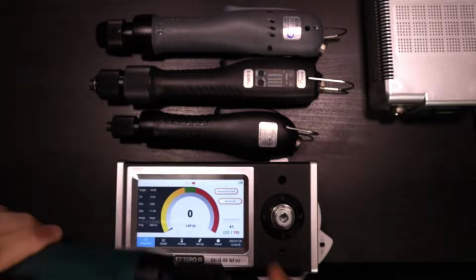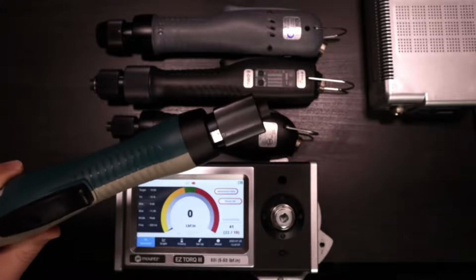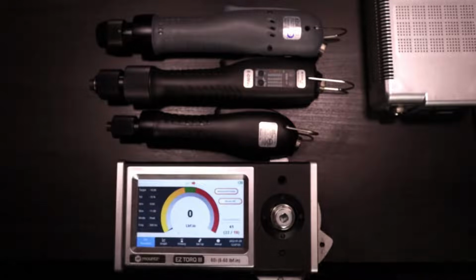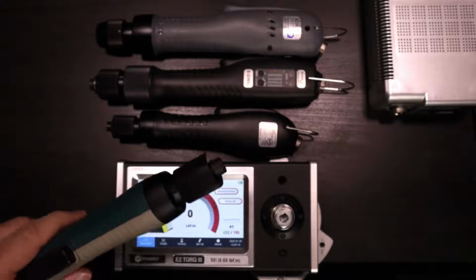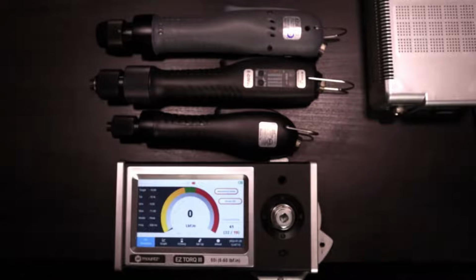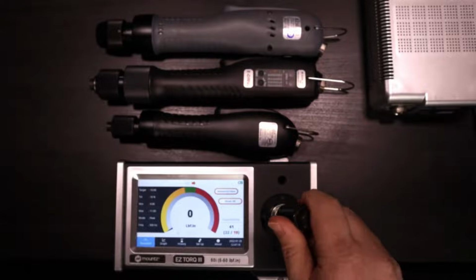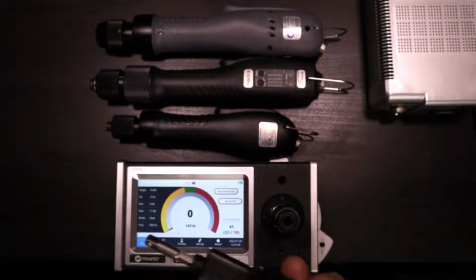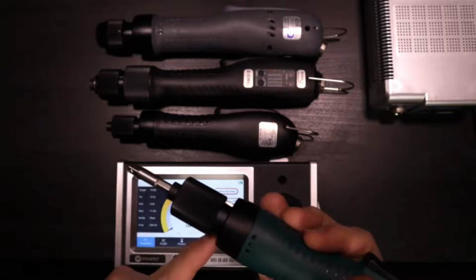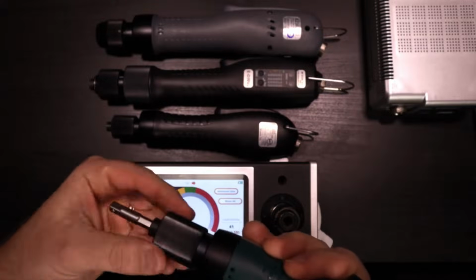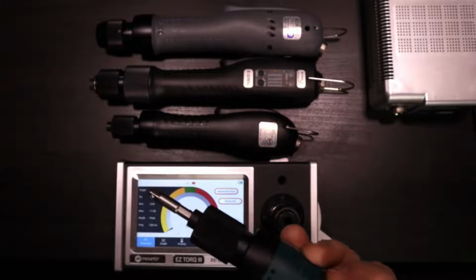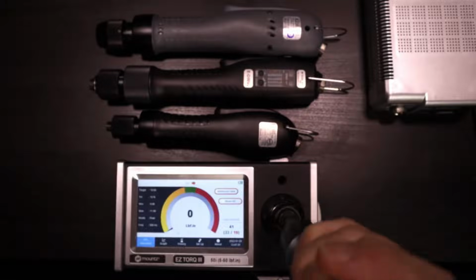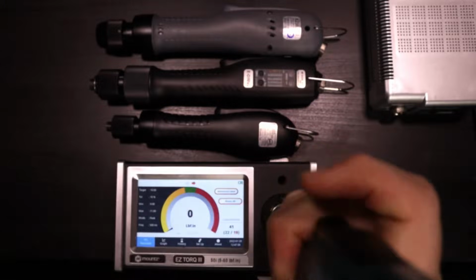So let's say, for example, we want to take our direct plug-in tool and set this at around 8 inch-pounds or so. We can go ahead and do that. Let's go ahead and use our rundown adapter. We'll pop that into the analyzer and then use our bit in the tool. And again, as we make adjustments to the cone of the tool, this is going to allow us to change and set the torque value. So let's go ahead and run it down and see where we're at right now.